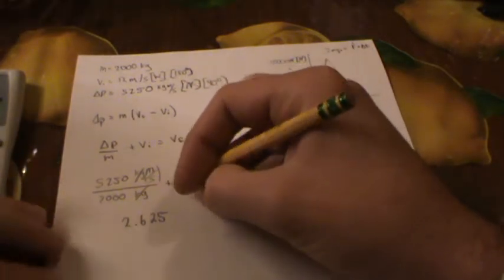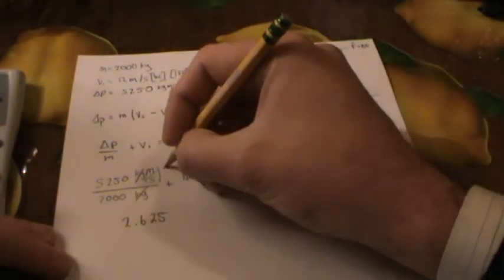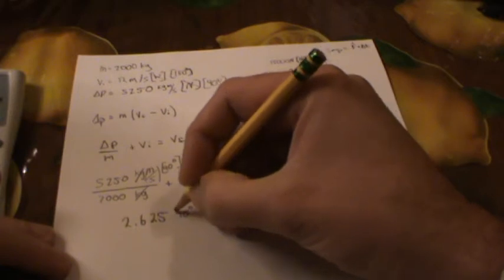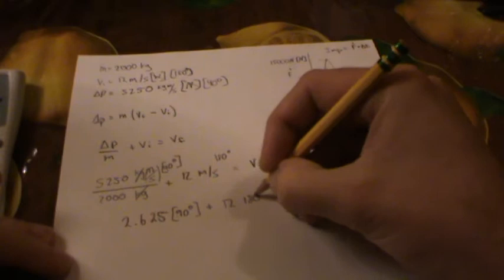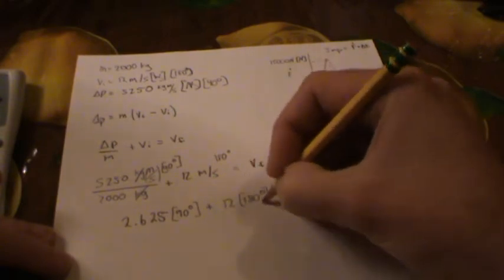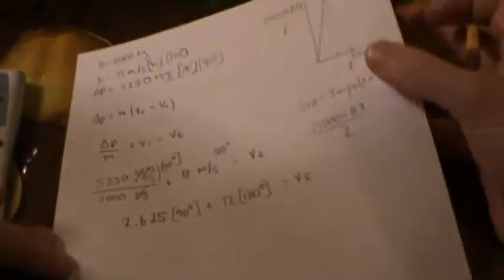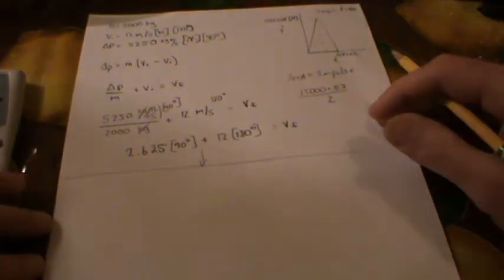2.625. And again, this is impulse, which is at 90 degrees. I forgot to write these down. And this is at 180 degrees. So this is 2.625 at 90 plus 12 at 180. I dropped my meters per second for just a moment. And so now I'm going to just do this in a vector addition chart. You just add these, and that's the final result. Okay, I won't do a vector addition chart.